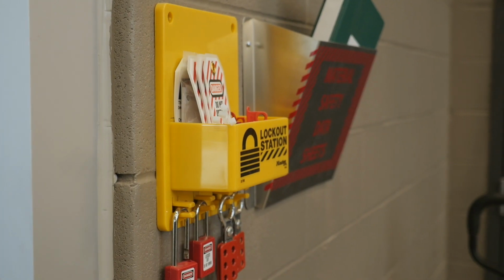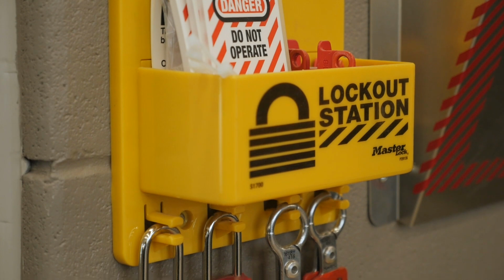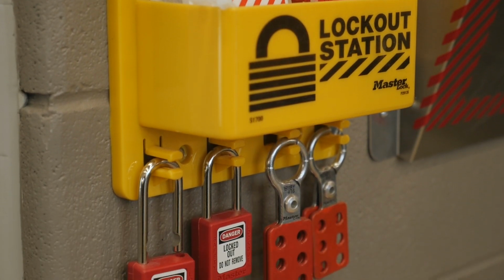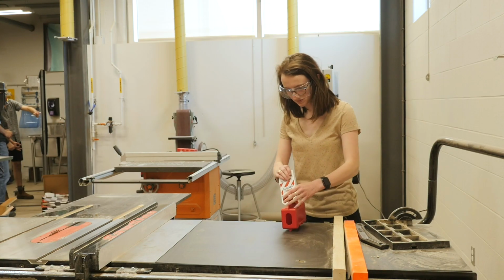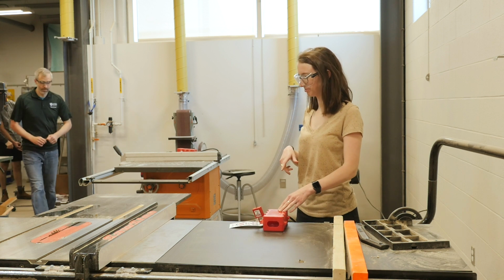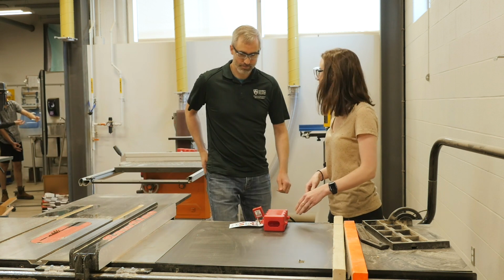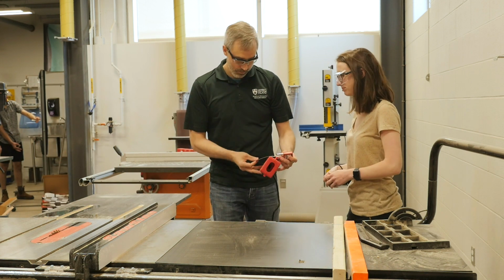Locks and tags are readily available in the labs for locking out equipment and labeling with your name and the problem. Never remove another person's lock, as they may be working on the equipment, and they could be at risk of serious injury or worse if the equipment is powered on. If the person who locked out the equipment cannot be found, consult with a technician.